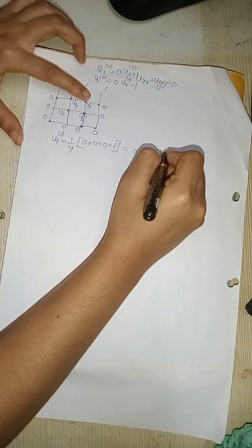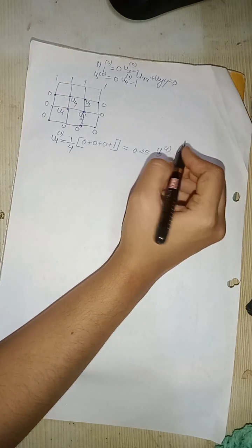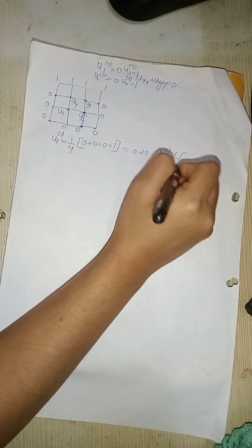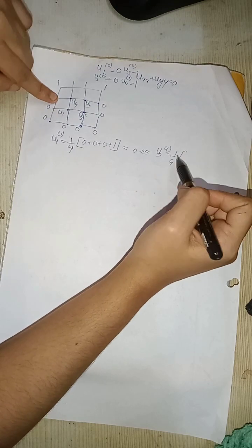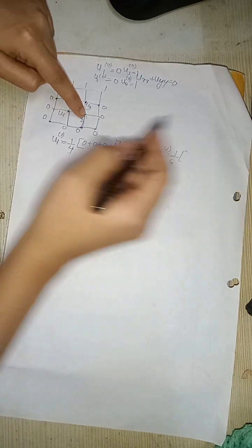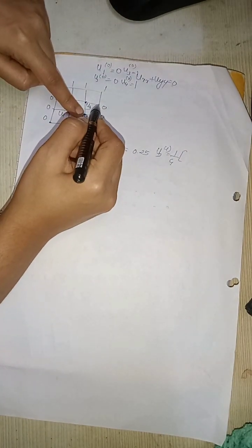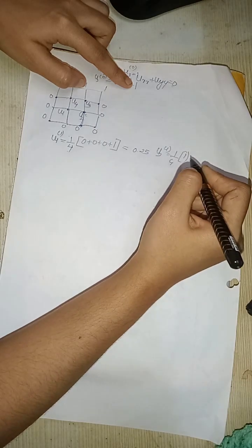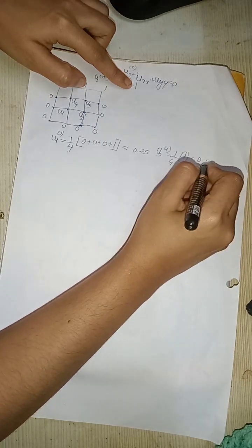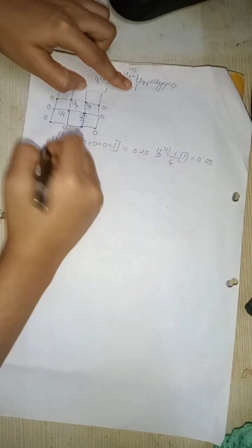Similarly, you need to calculate u2 of 1. For u2 of 1, you will have 1 upon 4 into 0 plus 0. This is your u2. If you go diagonally, you have 0, 0, 0 and you have u4. The u4 value is again 1. So it is 1 divided by 4, and again its value is 0.25.